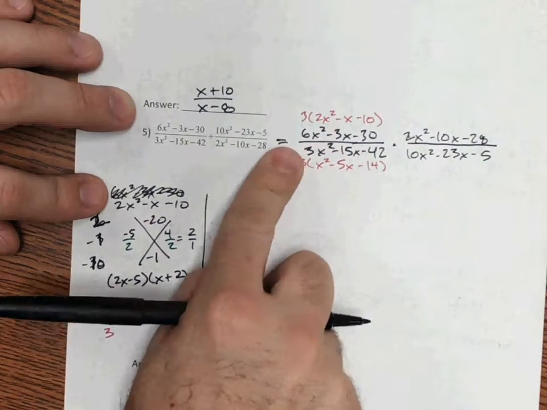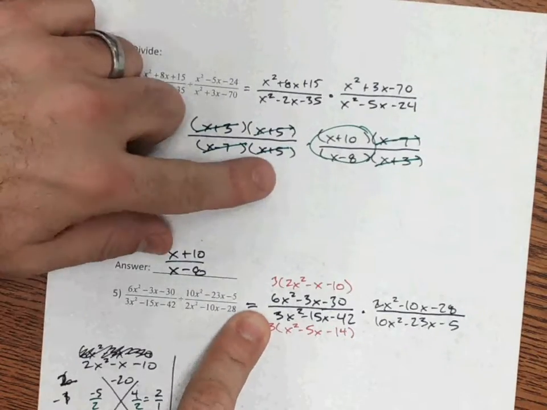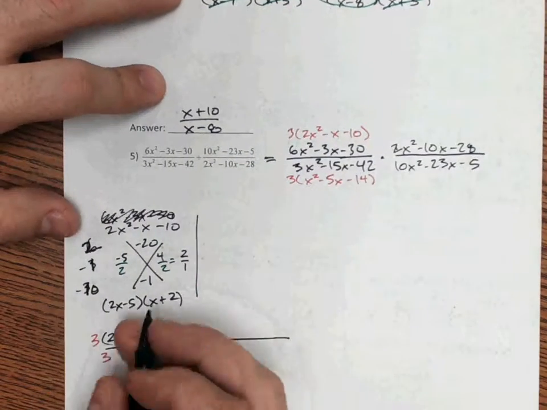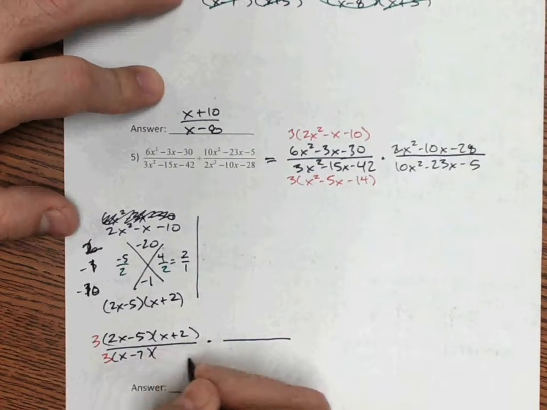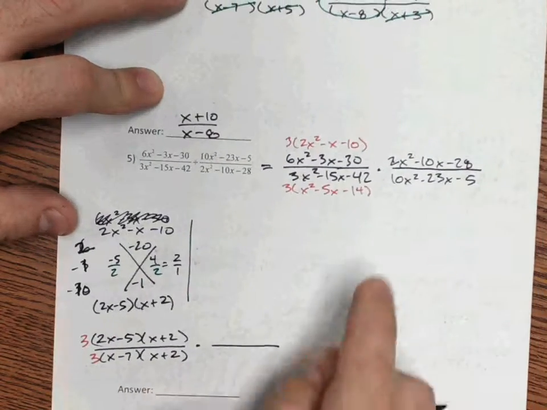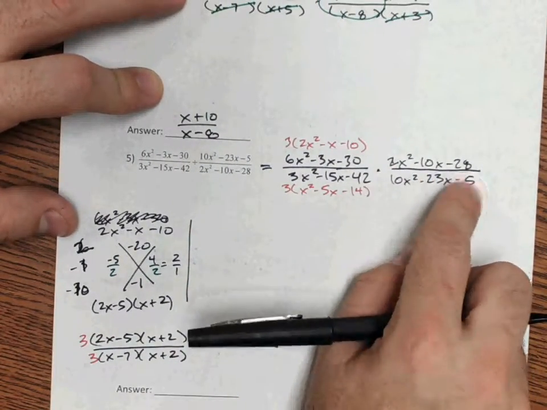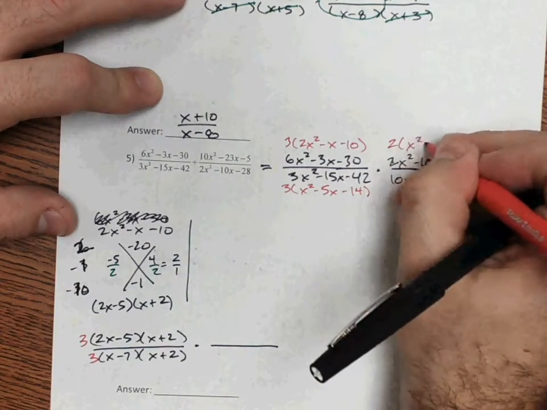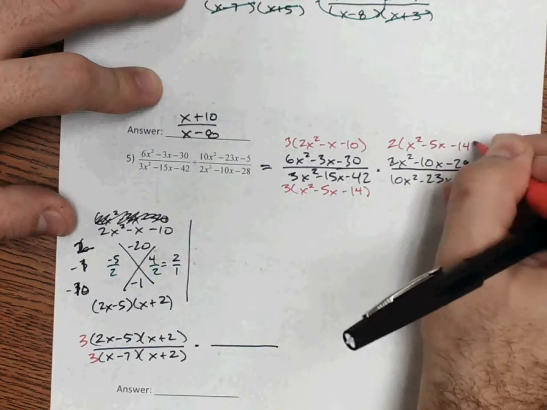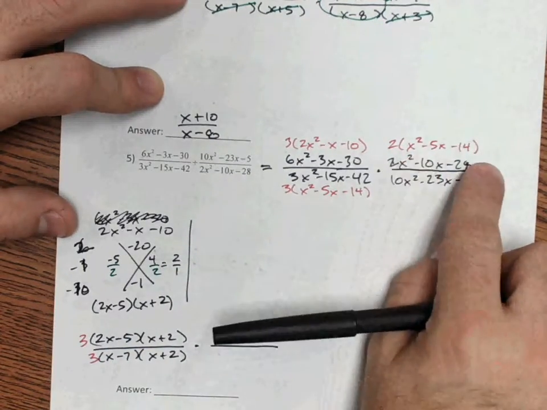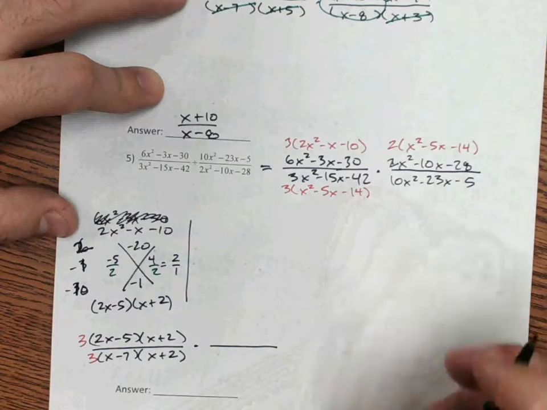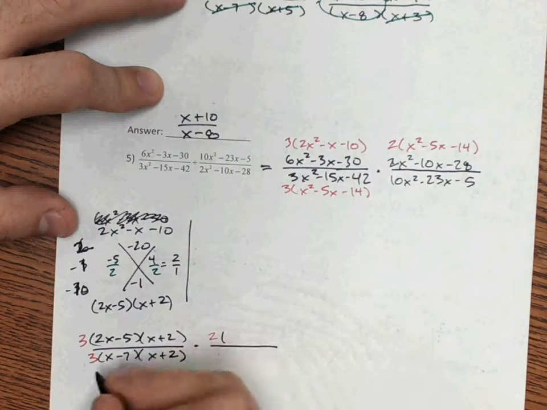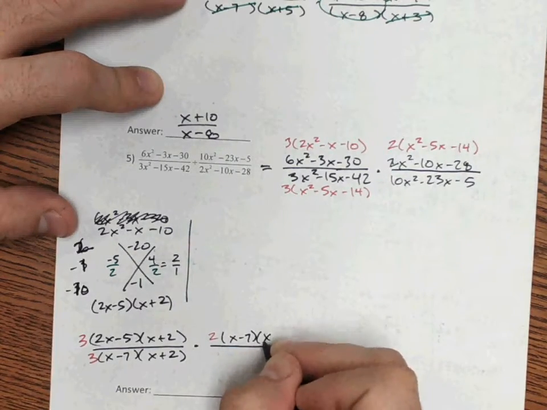And again, since we learned how to factor earlier, I'm going to do the same thing I did up here with this one. Since a is 1, I need numbers that multiply to negative 14 and add up to negative 5. That's going to be x minus 7 and x plus 2. So we'll move on to the next one. Any common factors here? Well, indeed there are. We can factor out a 2. And look at that. It's the exact same factors as this one. So I'm going to go ahead and take that 2 and say x minus 7 times x plus 2.